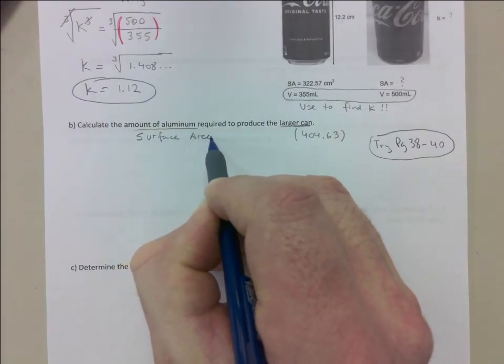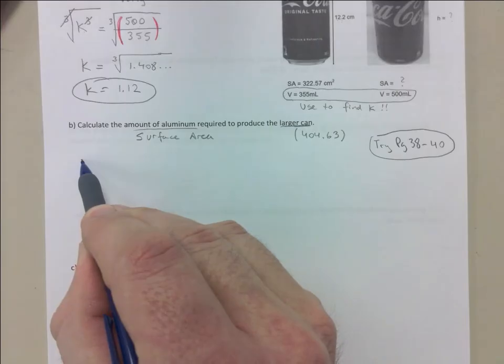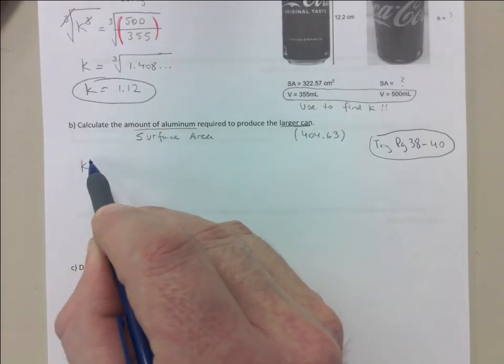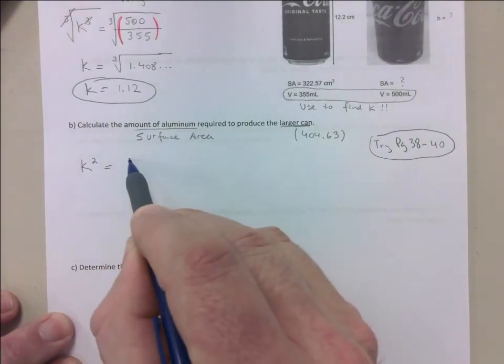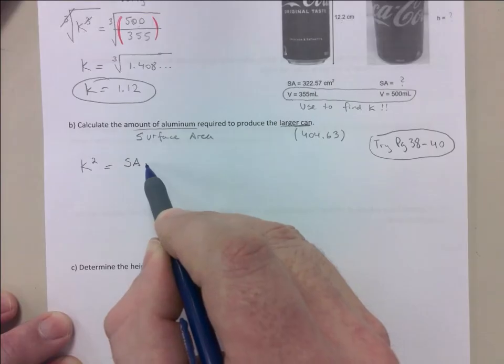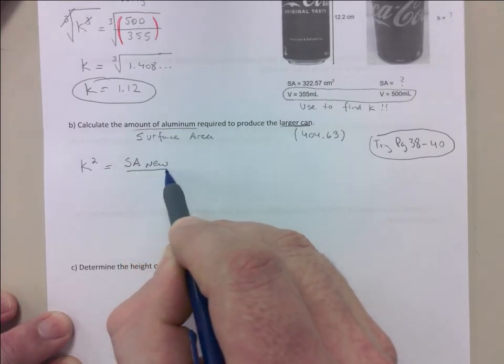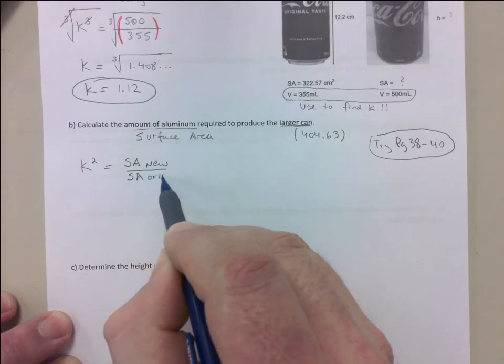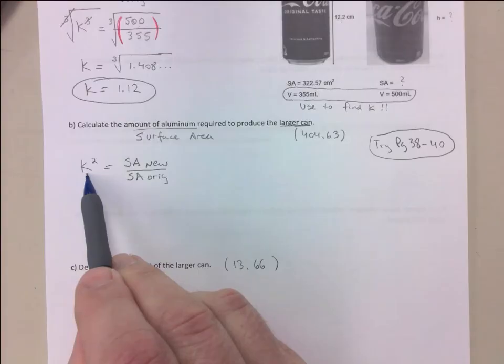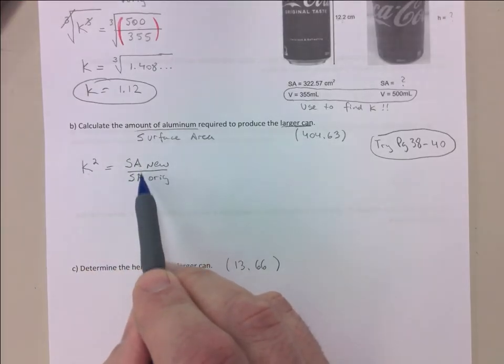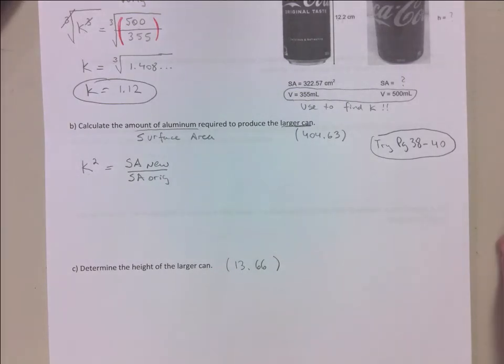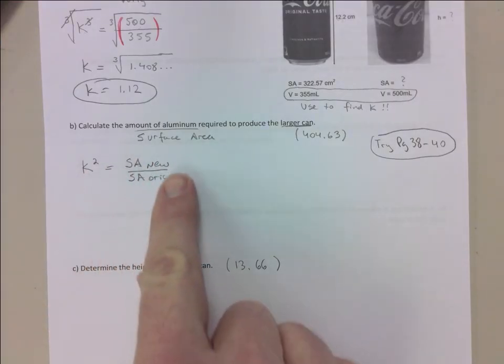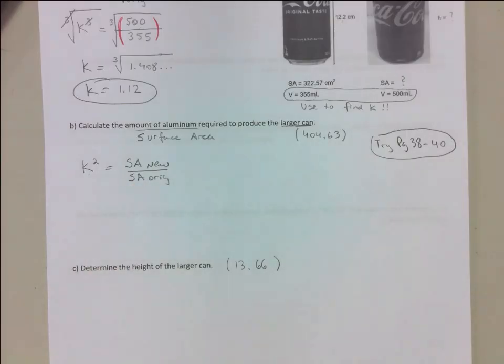I'm just going to get you started here. So what should your formula start with? K squared, surface area of new over surface area of original. You know K. You know one of these two on the other side. So solve for the missing one. That's what everything is going to be for the next couple of pages. Make sure you start it properly, plug in, and square it if you need to, and then go and solve, cross multiply and divide. Okay, I'm going to walk around.